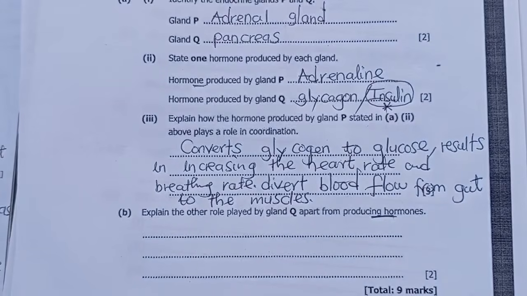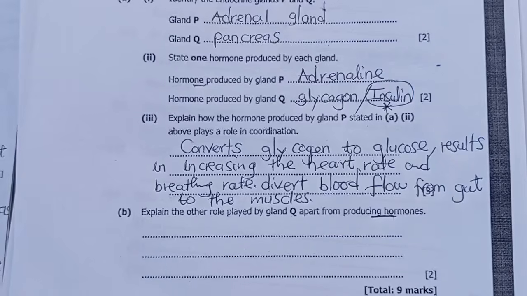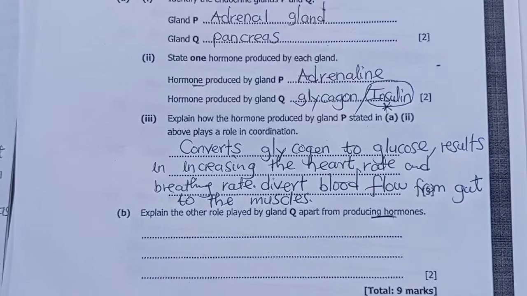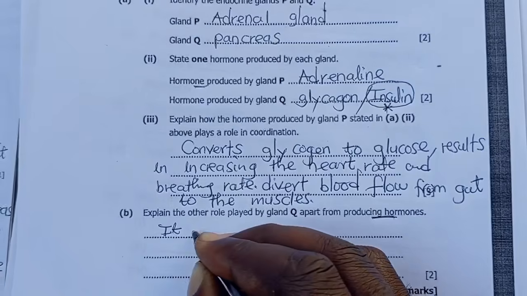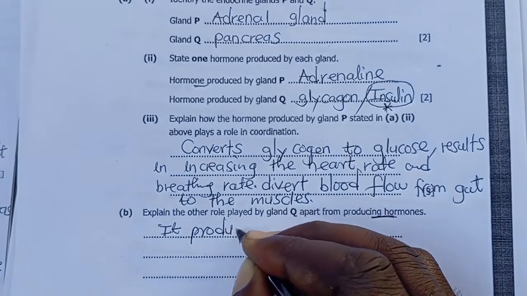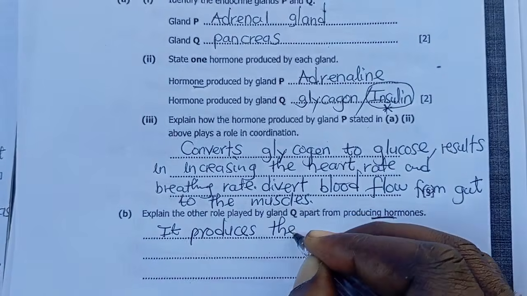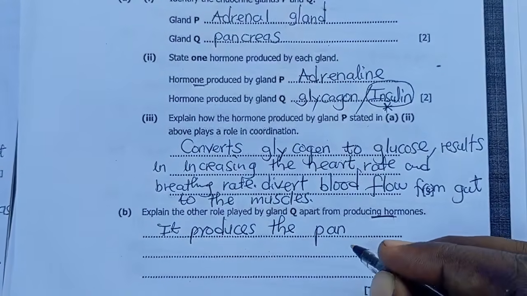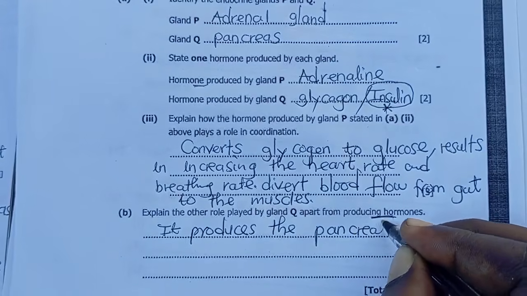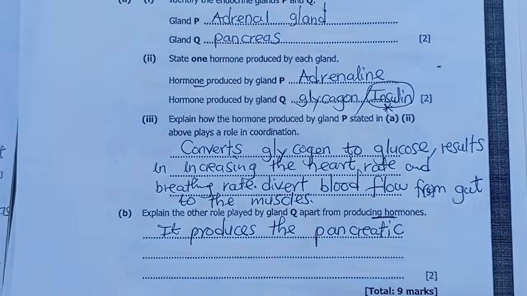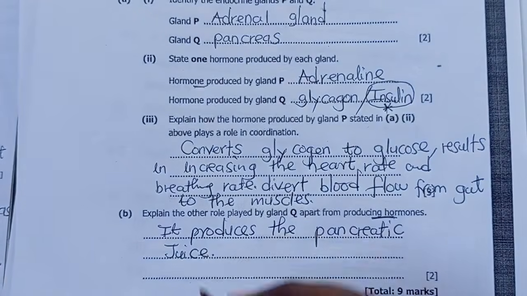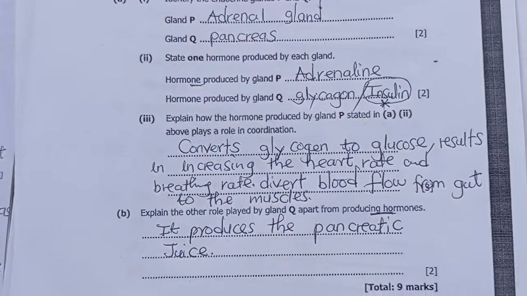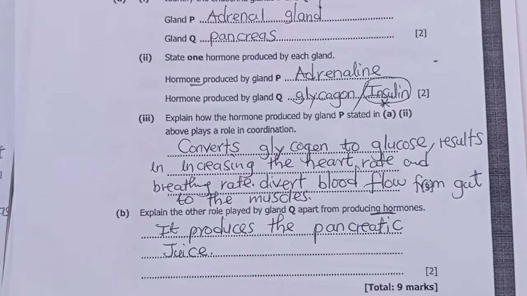Apart from producing hormones, the pancreas produces what we call the pancreatic juice. So it produces the pancreatic juice.